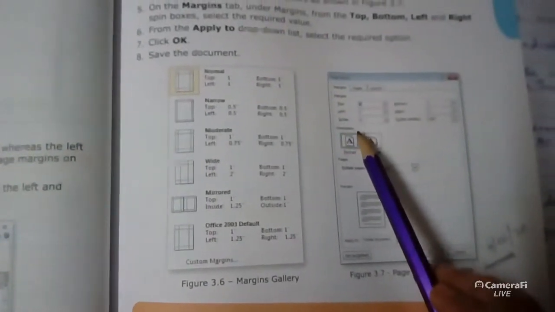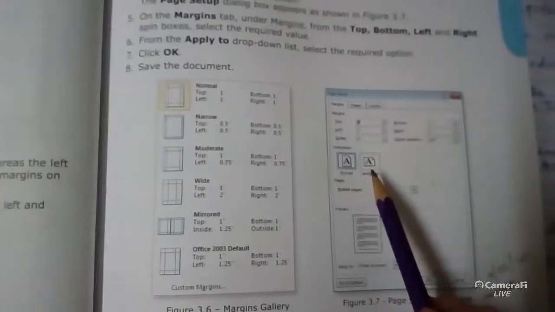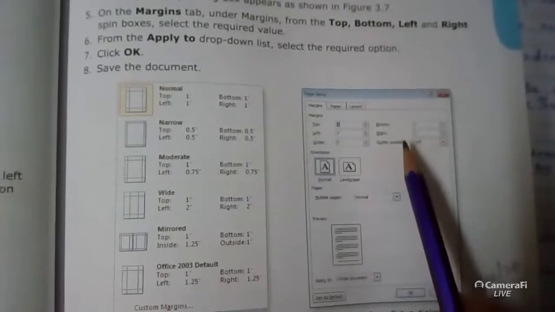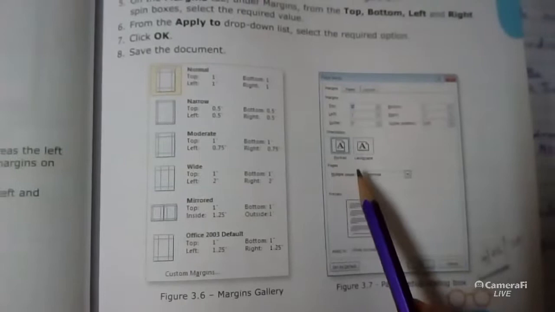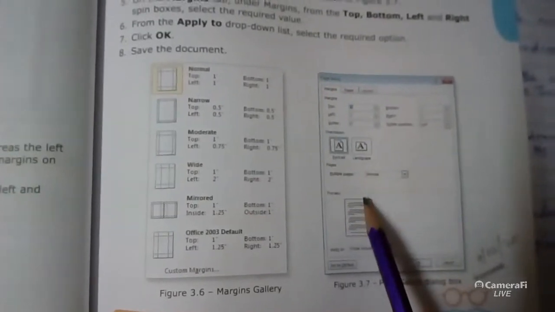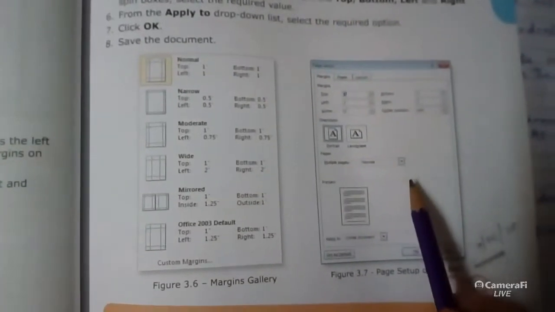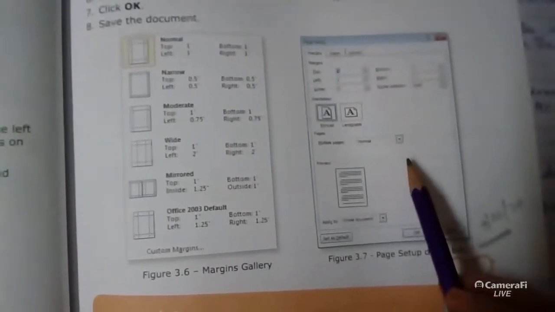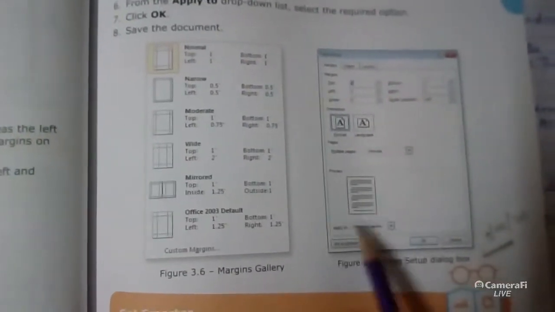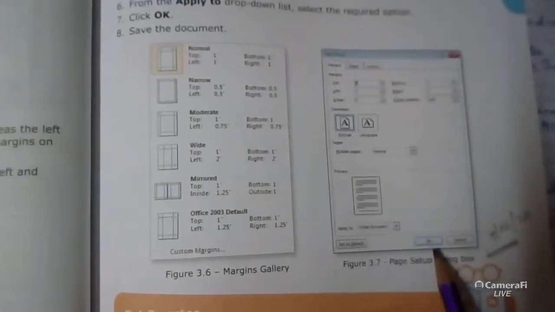See, in last class you have seen this box. This is page setup box. Here margins are given top, left. Customs means here you can change. Bottom, right. Then orientation, landscape or portrait. And then margin the paper, that is normal, and if you click here you will get the more options, and here preview how it looks you can see, and then click OK.